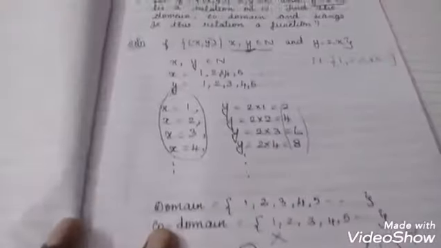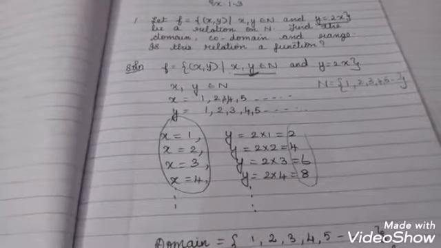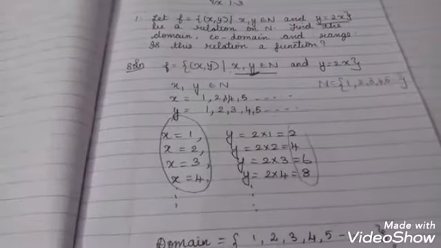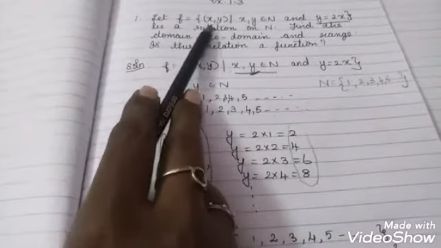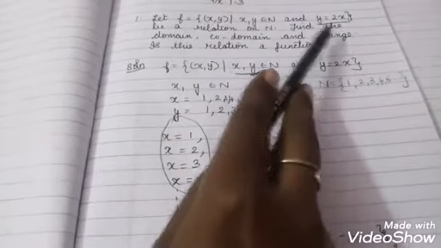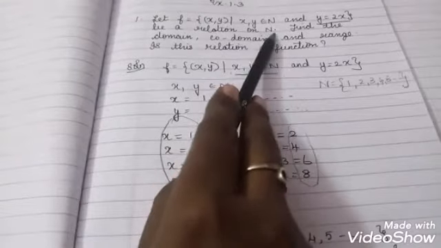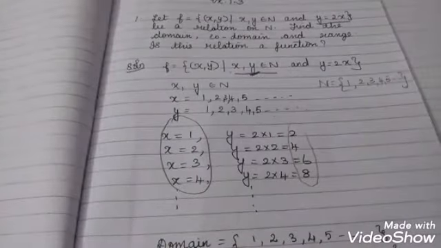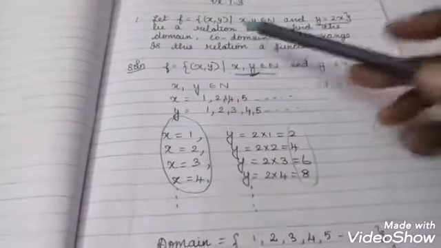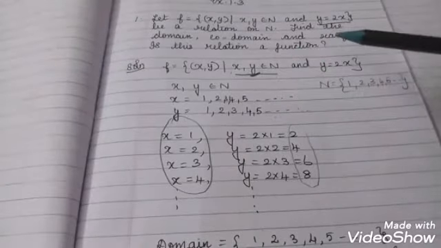So here we'll start with exercise 1.3. What is the first step you have? First question: let f be equal to the set of all (x, y) such that (x, y) belongs to N and y is equal to 2x, be a relation on N. It's defined on the set of all natural numbers. You know, N denotes the set of all natural numbers. Find the domain, codomain and range. Is this relation a function? That is what is given here.